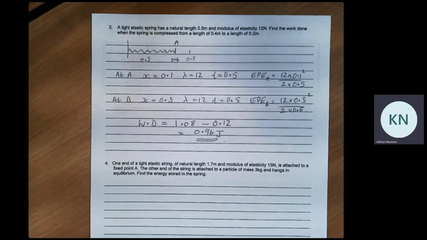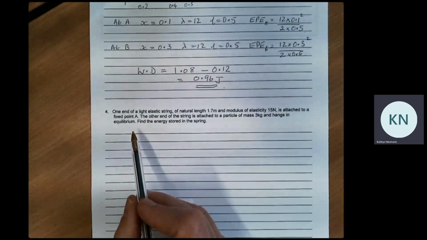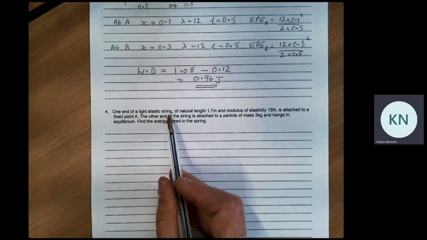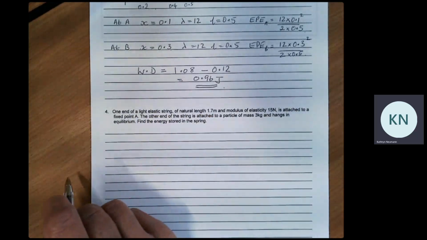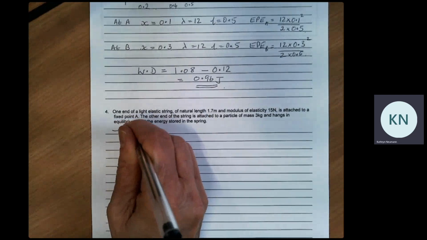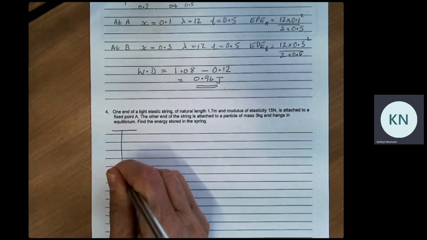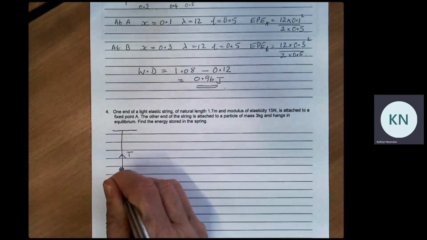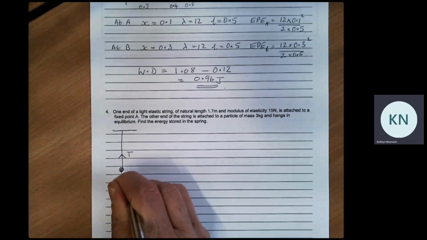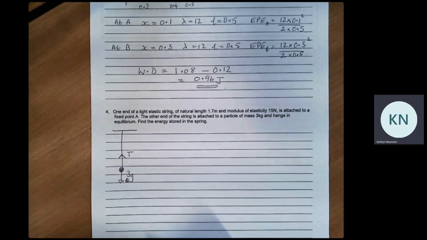The last question has a light elastic string, natural length 1.7, attached to a fixed point A, and then we've got something hanging down off the string in equilibrium. So we've got this going on like this. Let's draw a diagram. We've got a tension in the string. We've actually got 3G acting down.